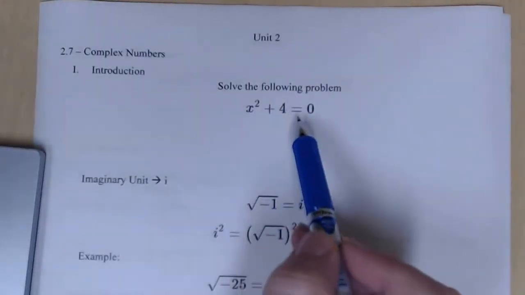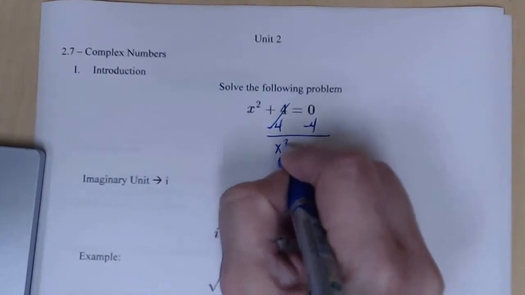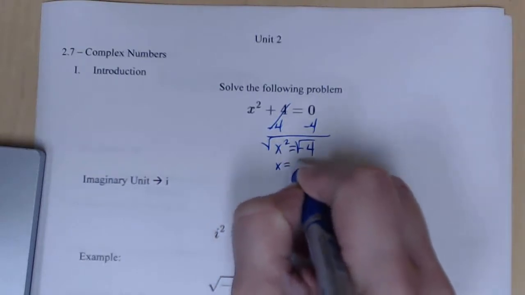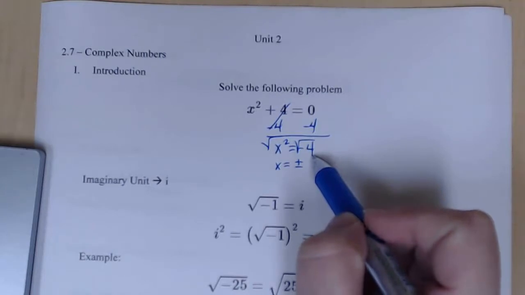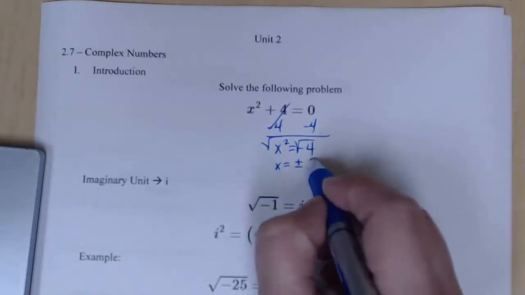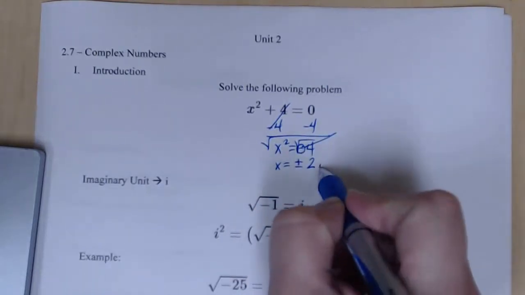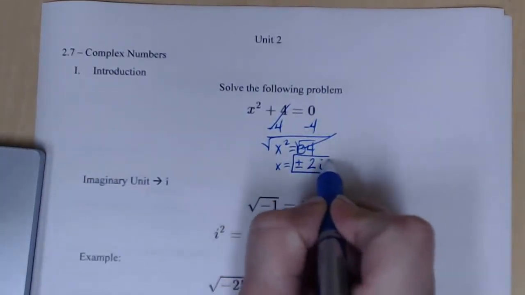So say we need to solve the following problem. As we know how to do, we would subtract 4 from both sides, giving us x squared equal to negative 4. Square root both sides, giving us x equal to plus or minus. You run to your calculator, and this will not go into your calculator. We know the square root of 4 is 2, but now the fact that there is a little negative under here, this is where we pick up this concept of i. Basically giving us a way to finish out in solving our problems even when faced with a negative under our square root. So the correct answer for this would be plus or minus 2i.